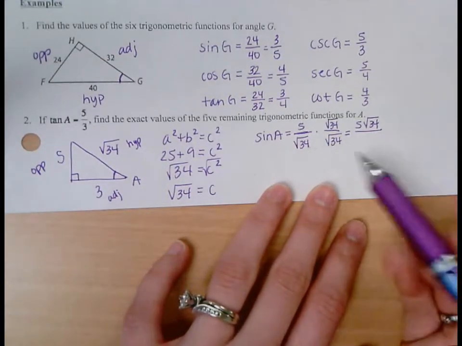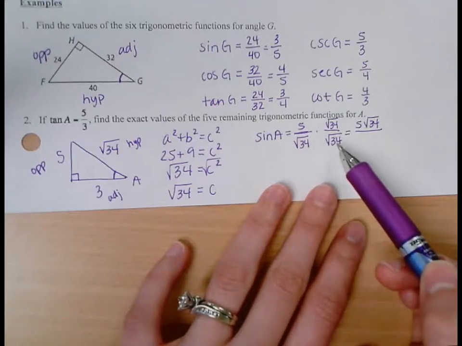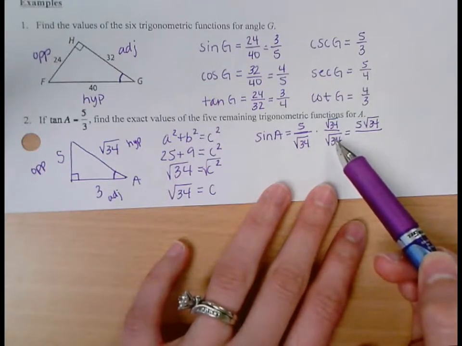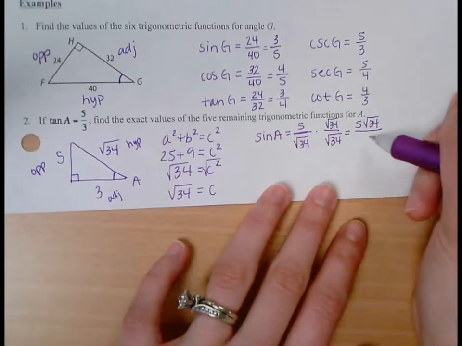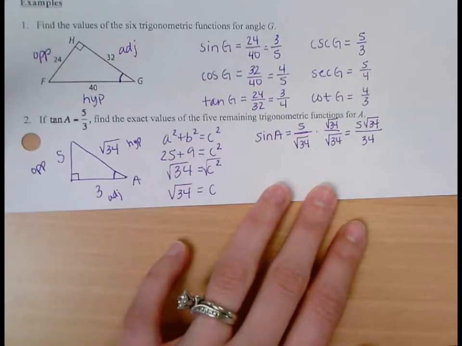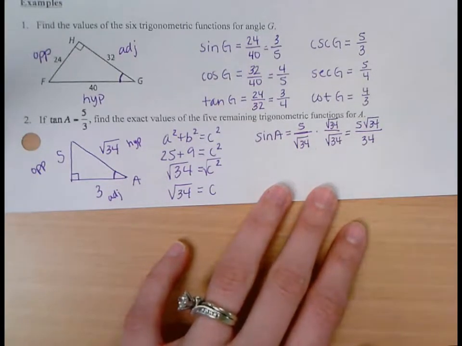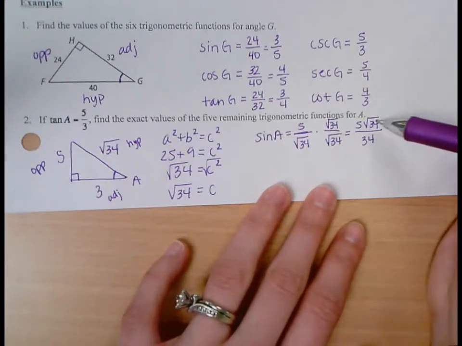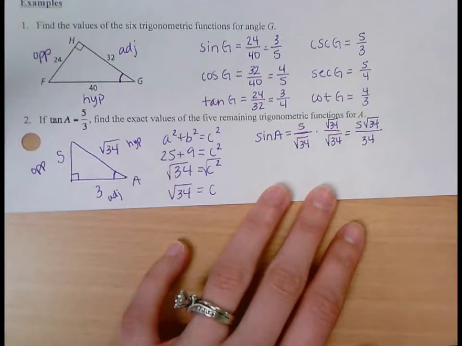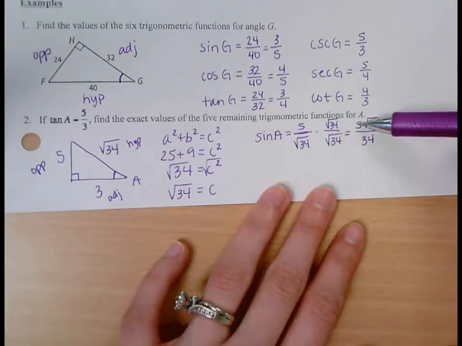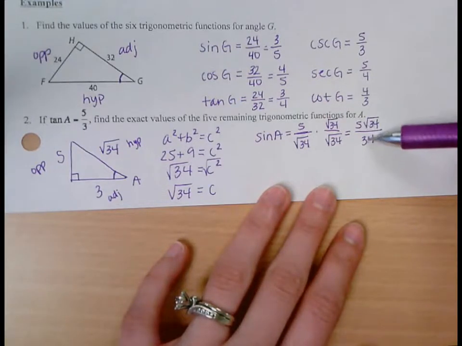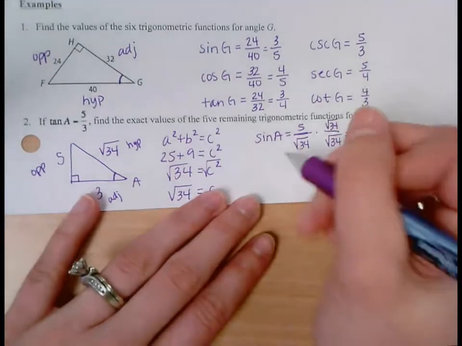But on the bottom, square root of 34 times itself cancels out the square root, so it's just 34. It essentially becomes the square root of 34 squared, so the square root and the squared cancel out. This is simplified, and you should double check that 5 and 34 can't be simplified further, which they can't. So that's sine of A.